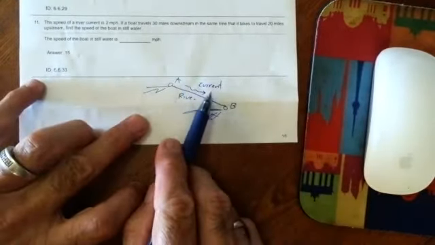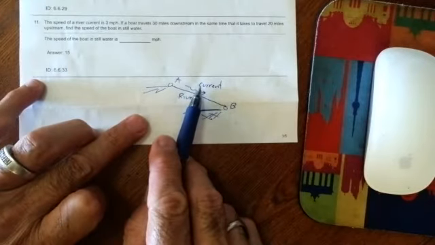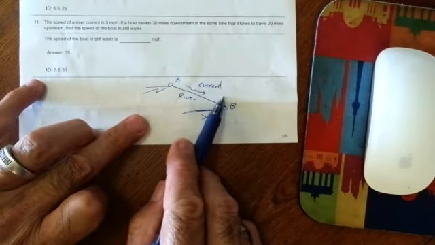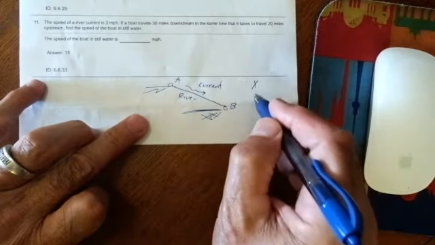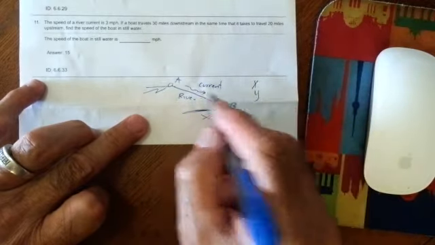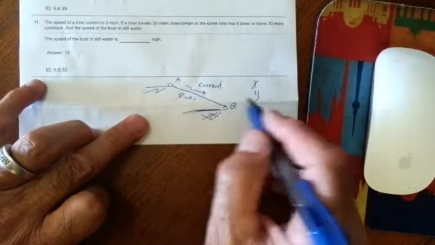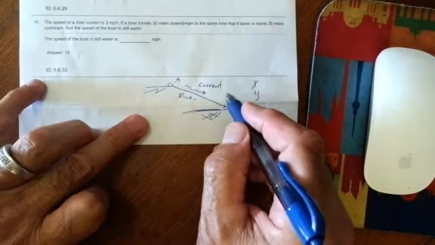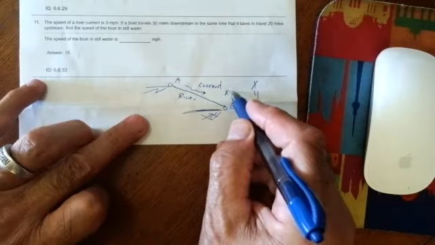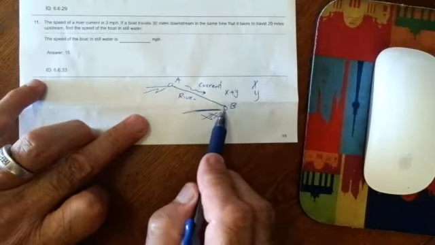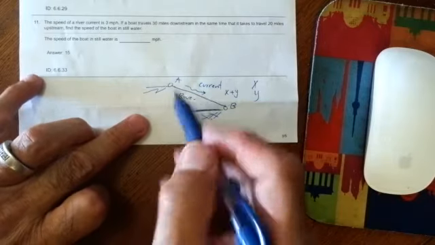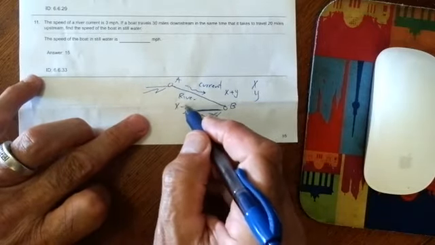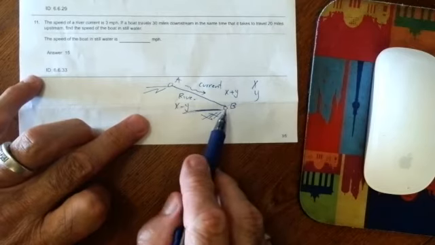So if somebody is swimming from A to B, the rate of the current is always added to the rate of the swimmer. So let's say the rate of the swimmer is X and the rate of the current is Y. When you go in this direction, the actual rate is X plus Y. But when you swim against the current, then the actual rate is X minus Y. Why? Because the current is against you.